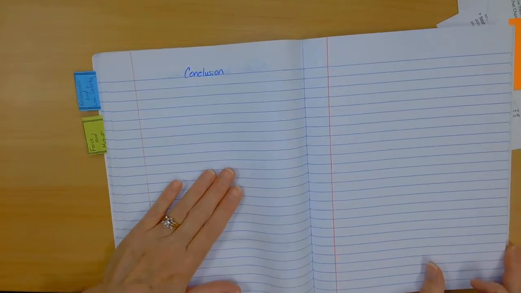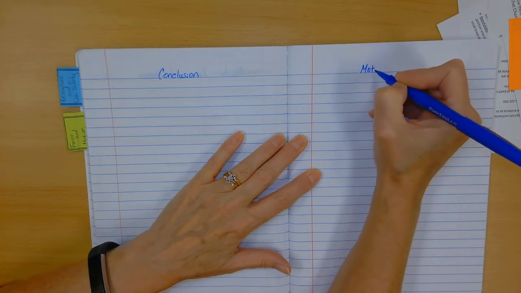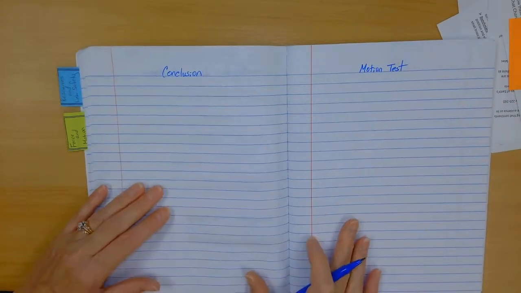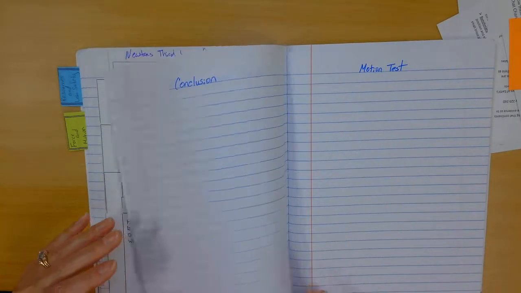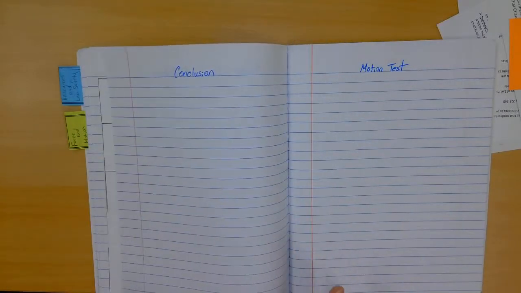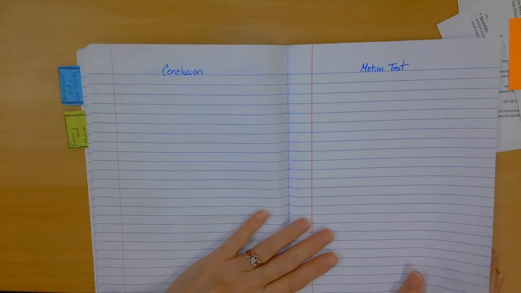So the conclusion will go there, and this will be, I'm just going to put motion test, and this will be where the multiple choice test goes. So therefore, when you get those three things back, you'll have a spot dedicated already for them to be taped into your journal.